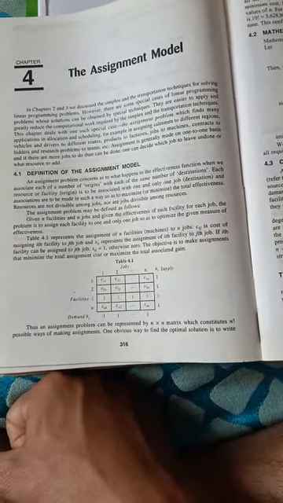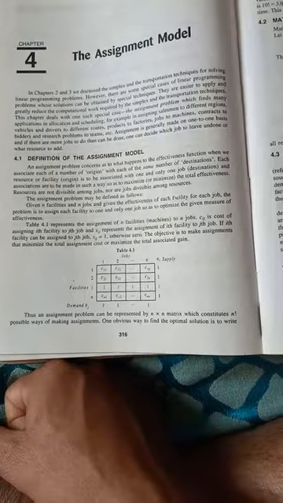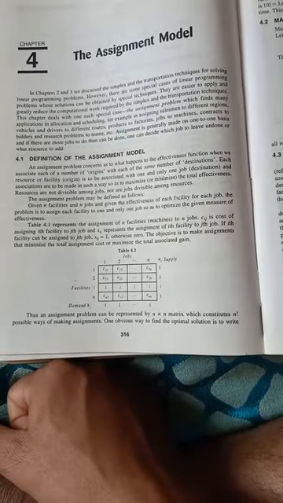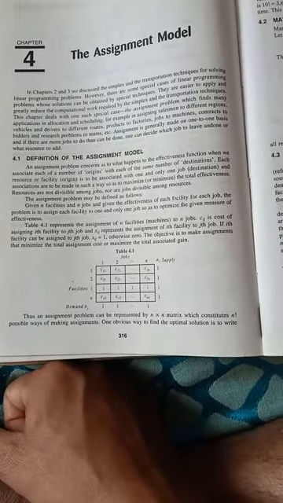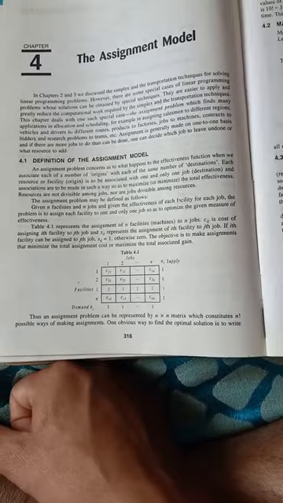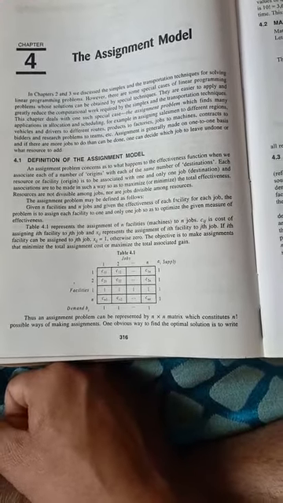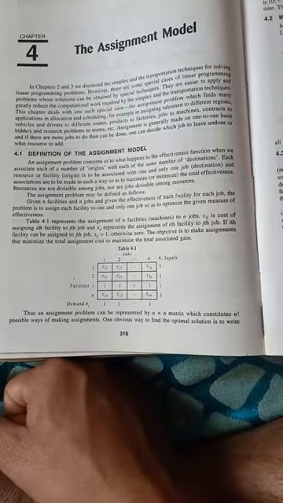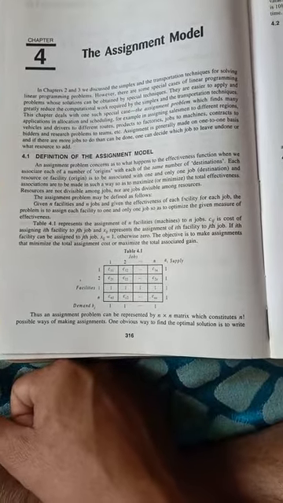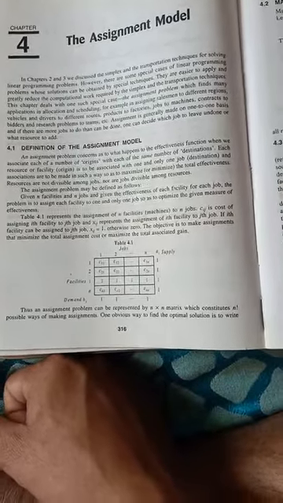The table represents n facilities and n jobs, and Cij is the cost of assigning the ith facility to the jth job, and Xij represents the assignment of the ith facility to the jth job. If the ith facility is assigned to the jth job, then Xij equals 1, otherwise it is 0.